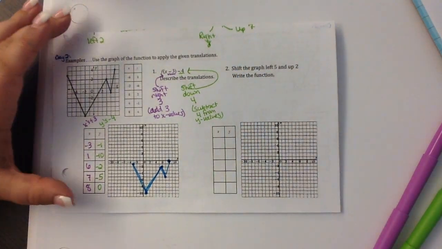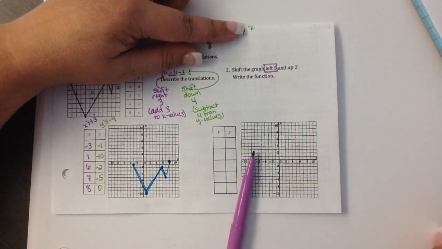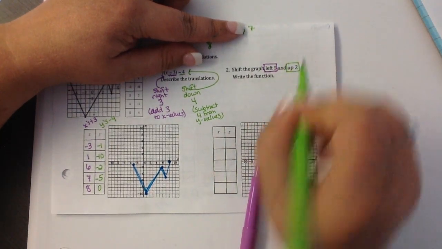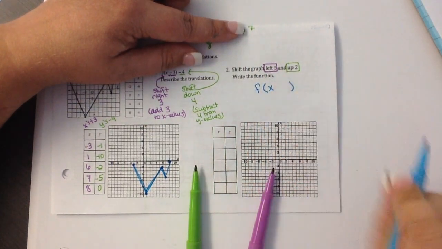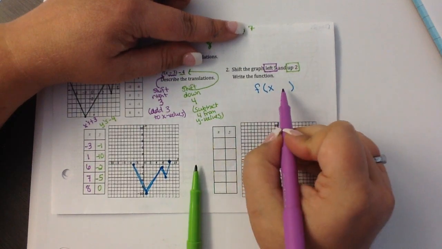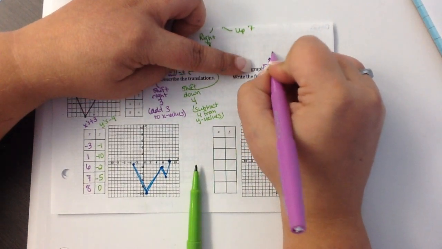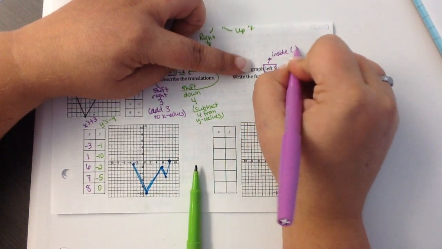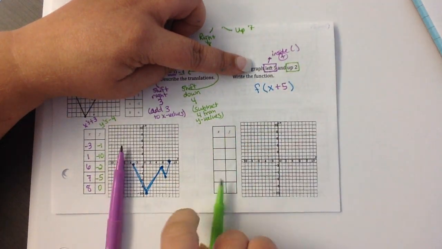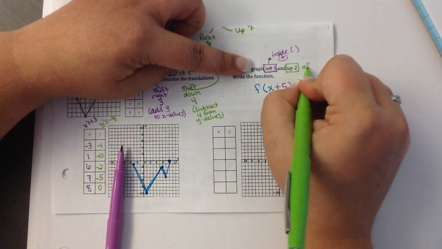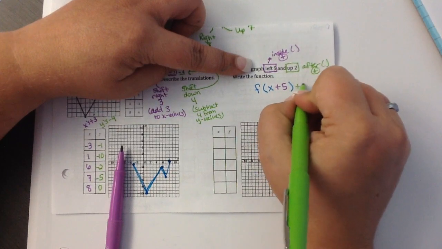Next one, we are going to shift the graph left 5 and up 2. So now I'm going to write this function. So f of x. Would left or up go inside the parentheses? Hopefully you know that left goes inside the parentheses and left is a plus. So this is going to be plus 5. And then up 2 goes after the parentheses, and it is also going to be added.